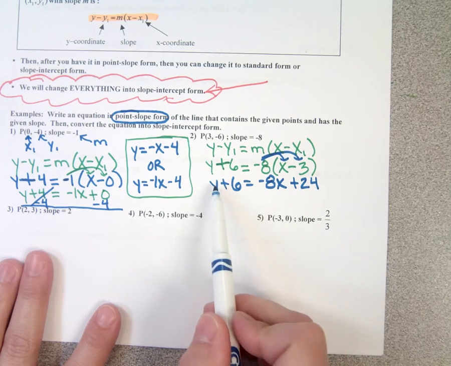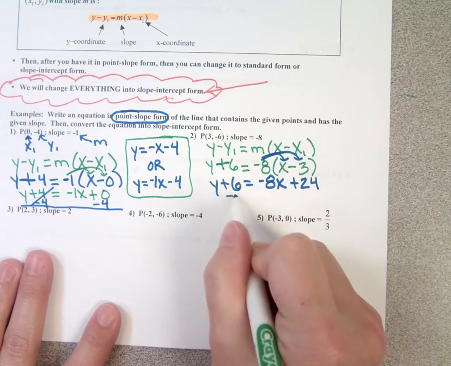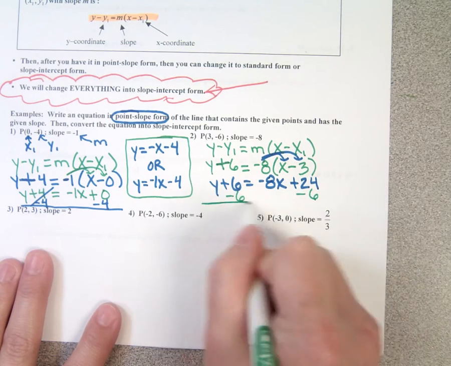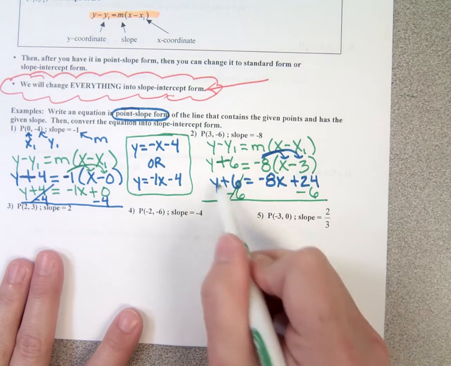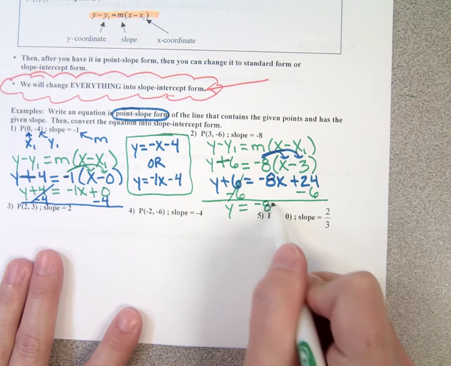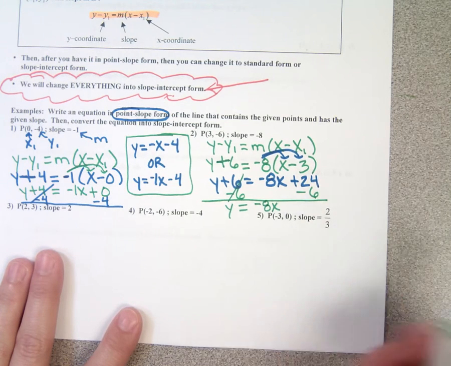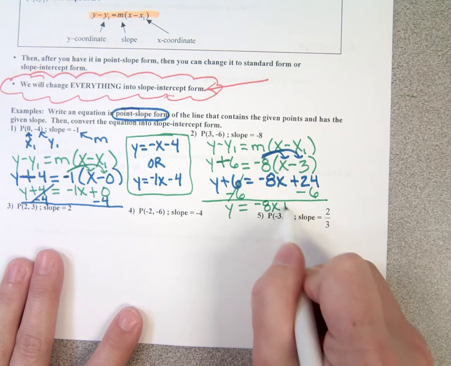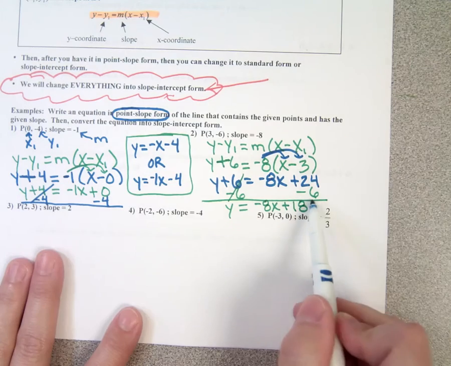And then my goal is to get y by itself. So how do I get rid of that plus 6? I subtract it. So I'm going to subtract 6 from both sides. And everything starts dropping like flies. The y drops. The equals drops. The -8x drops. And then what is 24 minus 6? 18. And there it is. There's my equation in slope-intercept form.